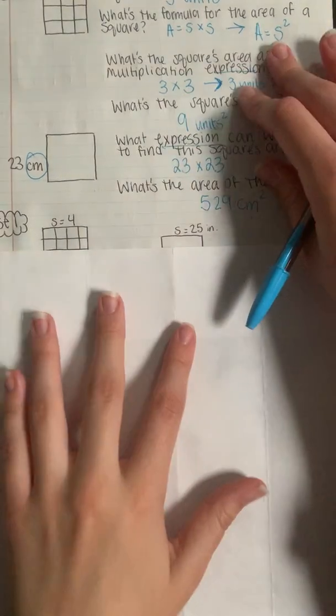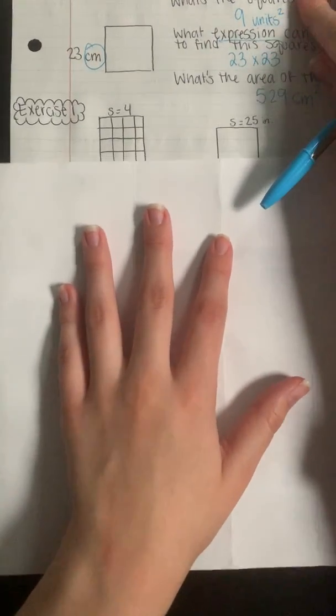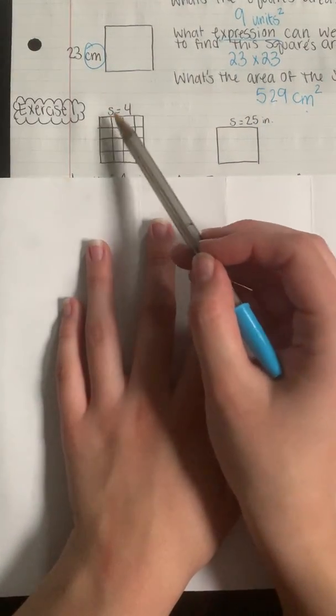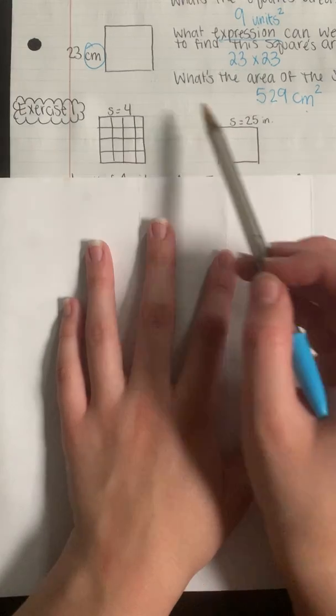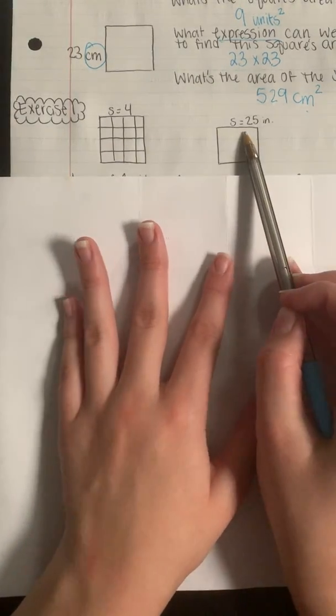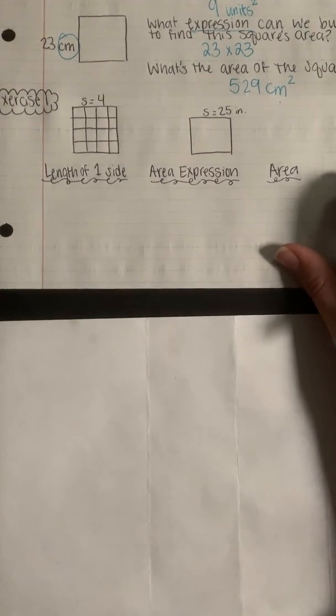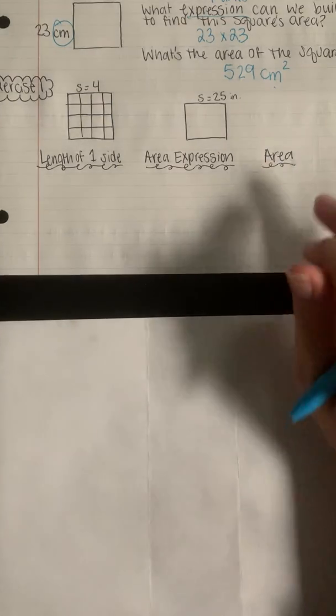All right, so I'm going to give you different squares now, and I want you to draw both of these. So on this square, you can see the side equals 4 units, and on this one, the side is 25 inches. You might be given problems where they ask you to fill in a chart or a table that will help you analyze the squares or find areas of the squares.